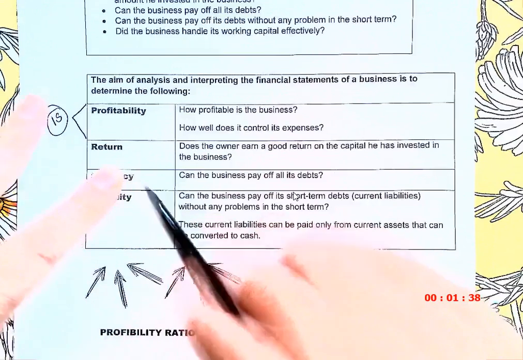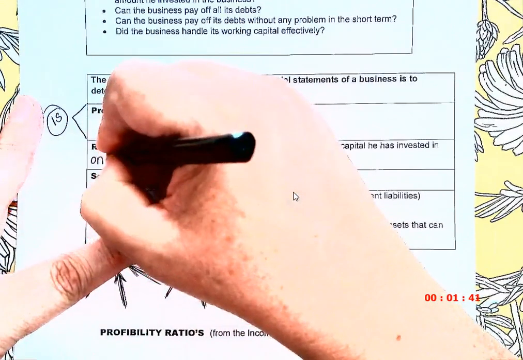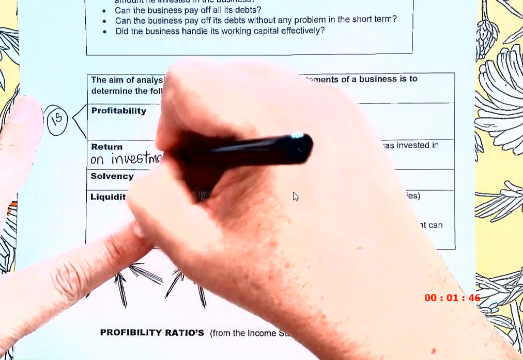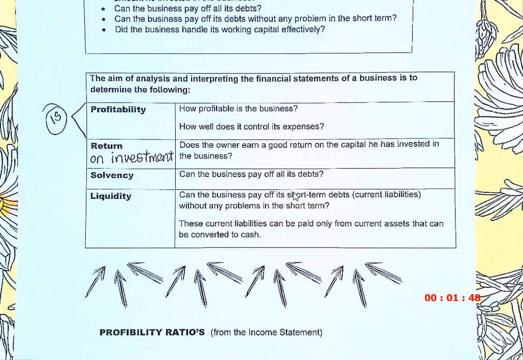So the return would be on your investment. So what are they doing with this one? What they are actually doing is they're saying, oh, you know what? The owner put in 100,000. Ne? The end of the year, the net profit was 50,000. So now they work out that net profit as a percentage on his investment, and they say, oh, if he got a return, he got back this percentage.